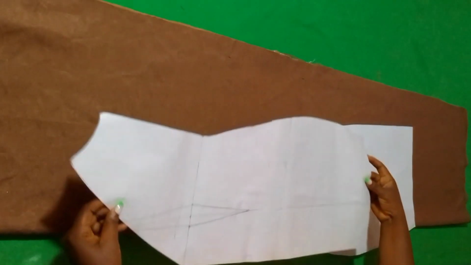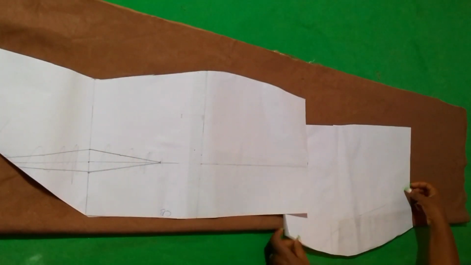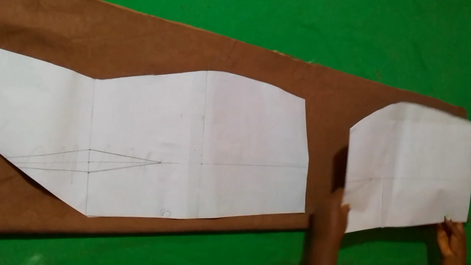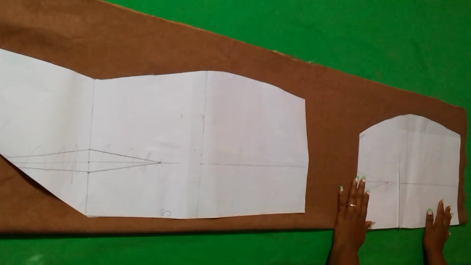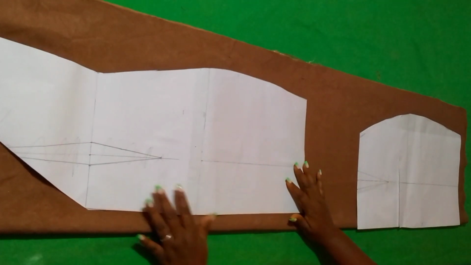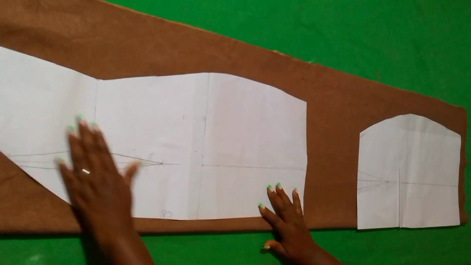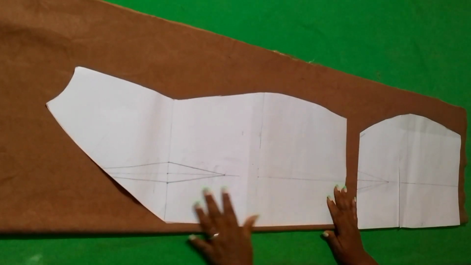So this is the back. I'll be placing it like this, and this is the front. This is the center front. So I am going to be placing it here on fold, and this I am going to be leaving sewing allowance for the zipper allowance. So that's how I'm going to be cutting this way.